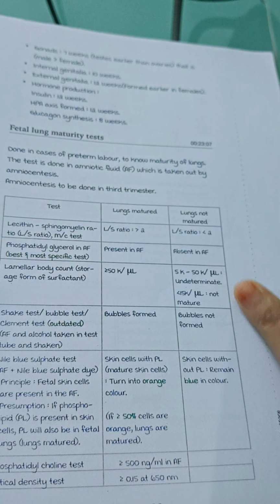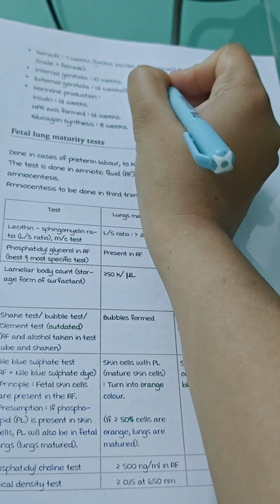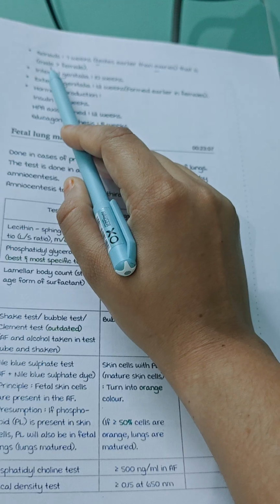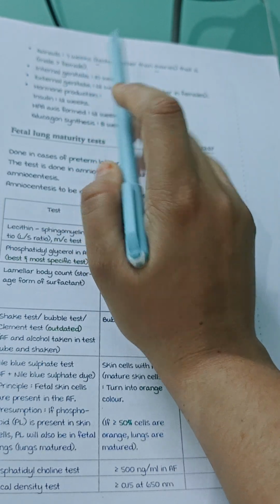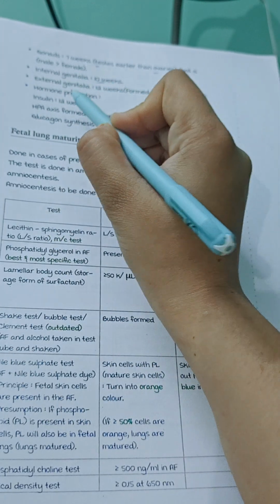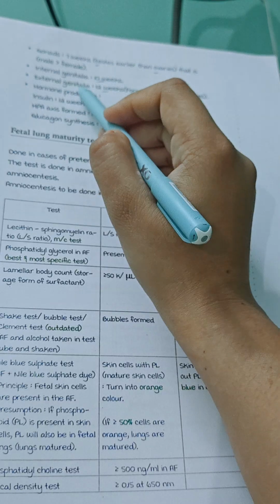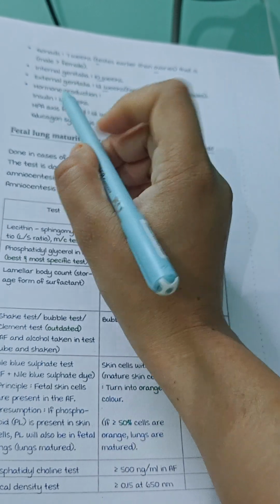Now the fetal gonads develop by 7 weeks. Testes, T for testes, develop earlier than ovaries. That is, the male genital organ system develops earlier than the female genital system. 7 weeks for testes and 8 weeks for ovaries. Internal genitalia takes around 10 weeks to develop. External genitalia 12 weeks. It is formed earlier in females. So external genitalia in females forms earlier than male external genitalia.